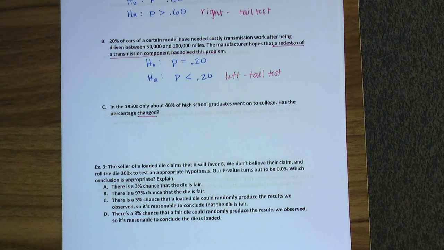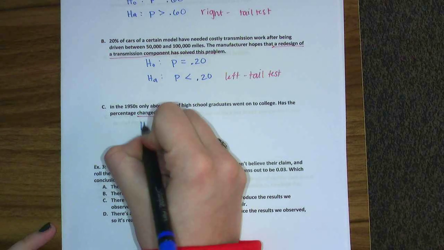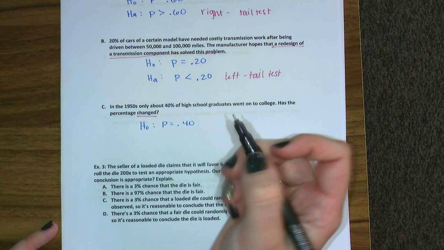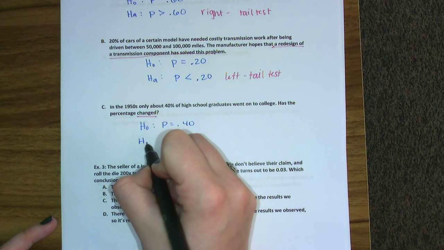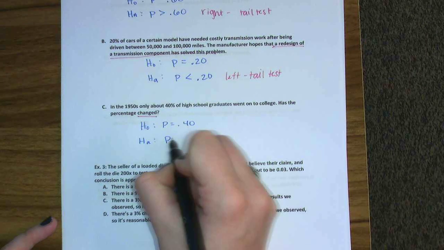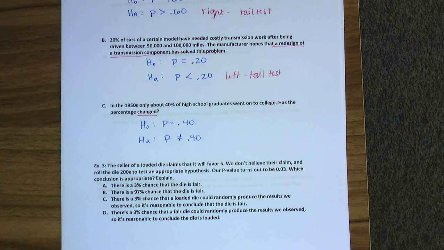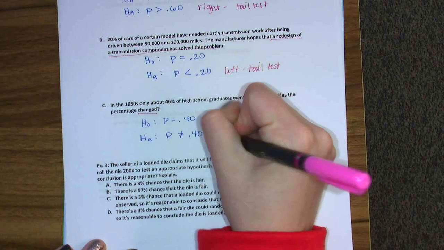So in this case we're going to have a two-tailed test, but our null hypothesis is going to be that p is equal to 0.40. So our alternative hypothesis is p is not equal to 0.40. That means it could be on either side of it, but it's just not the 0.40. So this is a two-tailed test.